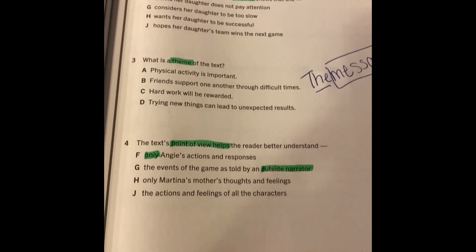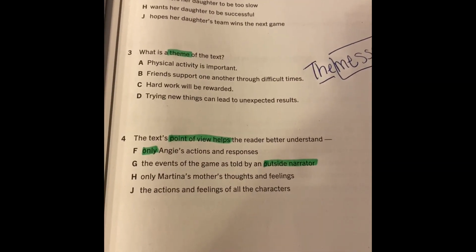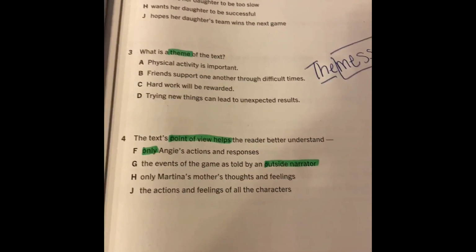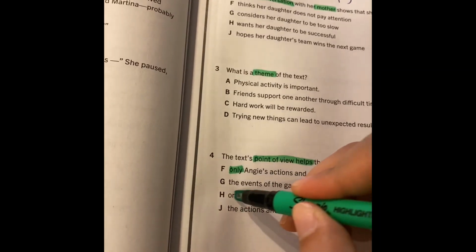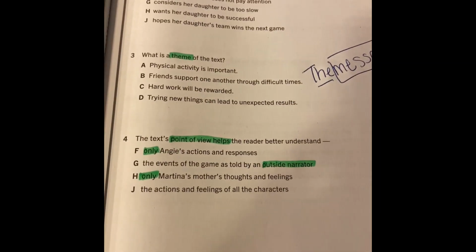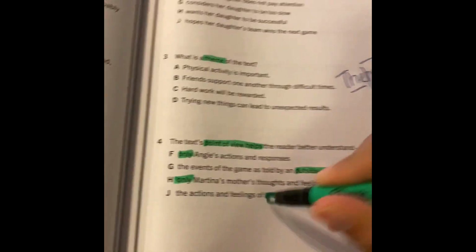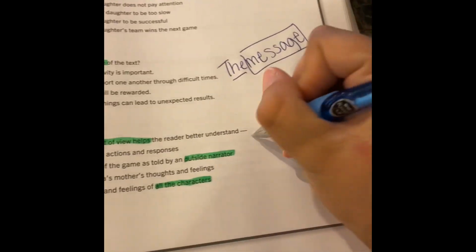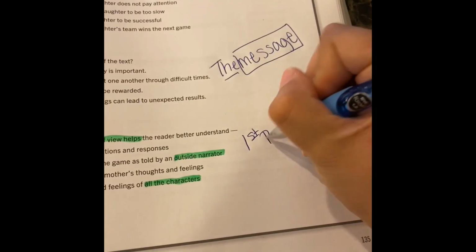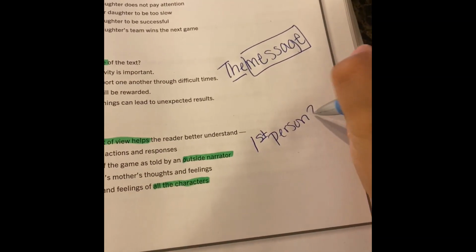That means it would be third person. H, only Martina's mother's thoughts and feelings. Only. J, the actions and feelings of all characters. So I want you to first ask yourself, is it first person? And you should have already done this in NAG.